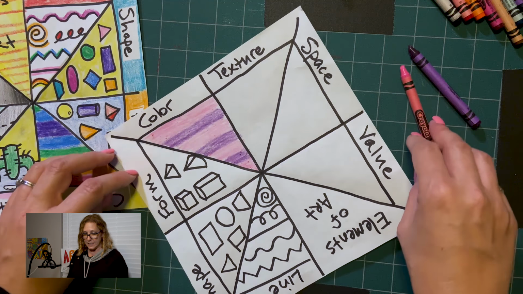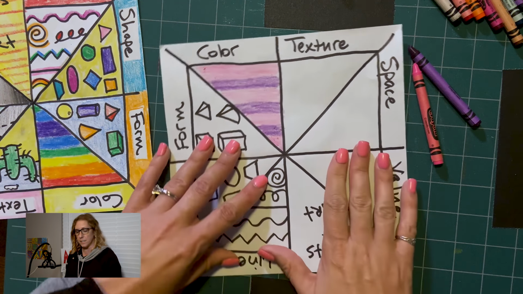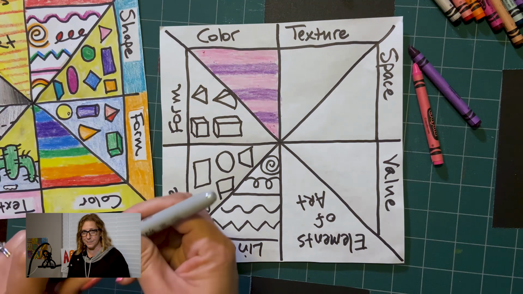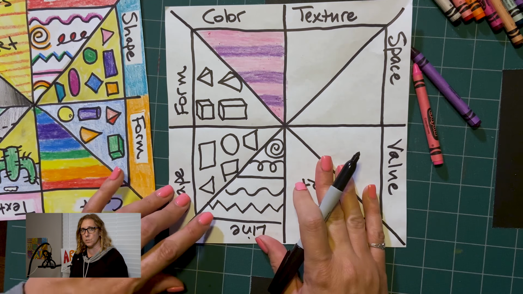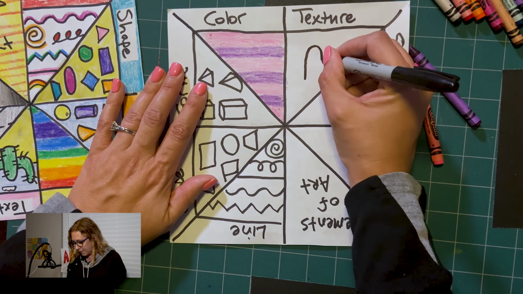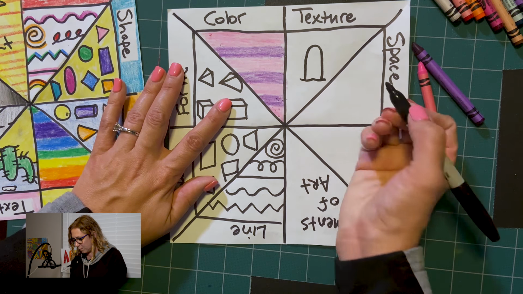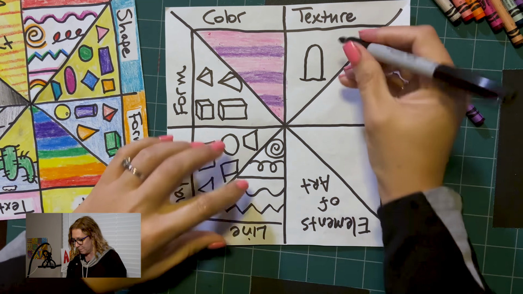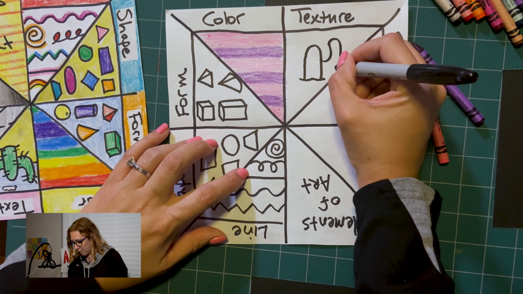Texture. Yeah, texture's a tough one. You could basically draw something soft, something hard, but I always like to draw a cactus. And the reason why is cactus or cacti are spiky. So they're always good for texture. So how do you draw a cactus? You would draw a finger or a very skinny upside down U. Do a little wavy line at the bottom for the ground, and I always make my cactus strong. So I curve it up, and then rainbow, and then curve it back down.